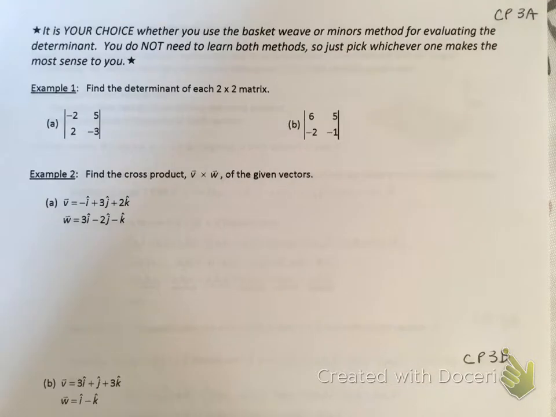Okay, so let's go ahead and move on. It is your choice whether you use basket weave or minors methods for evaluating a determinant. You do not need to learn both methods. Just pick whichever one makes you happy.